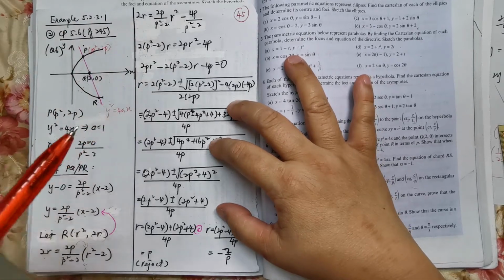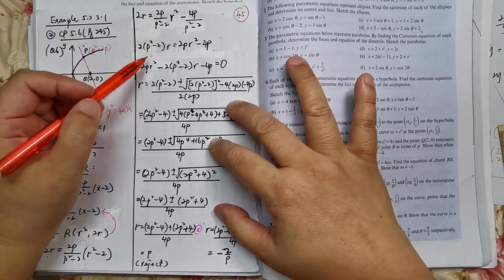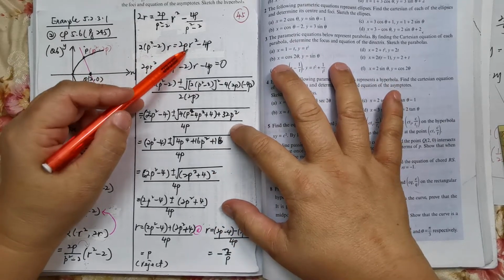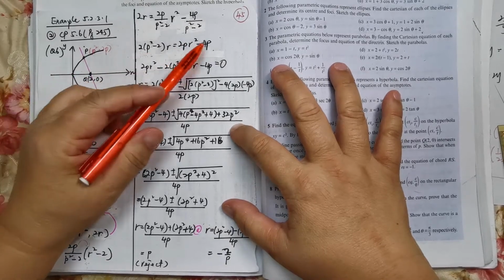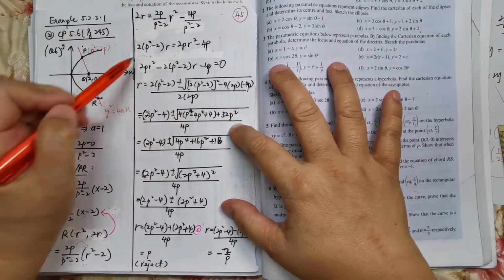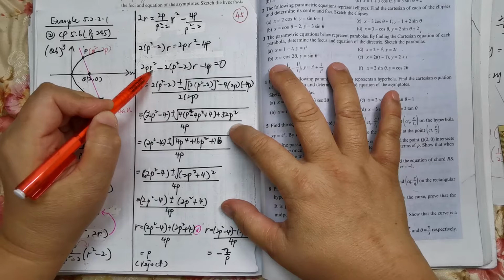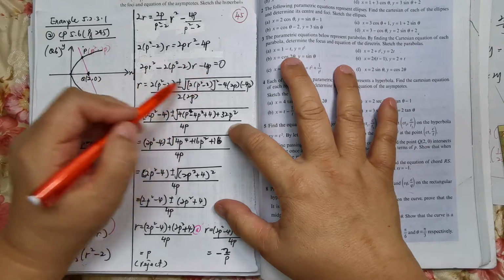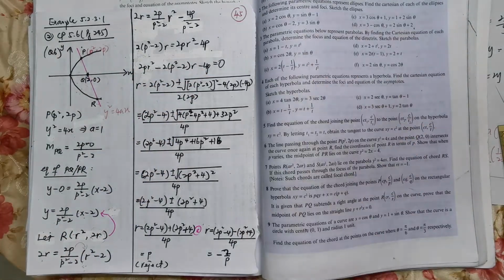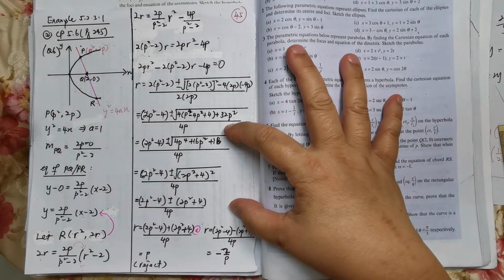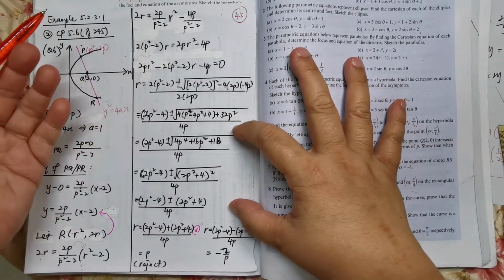Then we rearrange it. Remember, we want to find R. So we rearrange and it becomes a quadratic equation in terms of R. So 2PR squared, leave it here. This one we shift to this side, so minus 2P squared minus 2 times R, minus 4P. So you see, you get a quadratic equation in terms of R. To find R, this one cannot be simplified. If you are good enough to factorize, then it's fine, no problem. We can factorize it, but it's quite difficult.